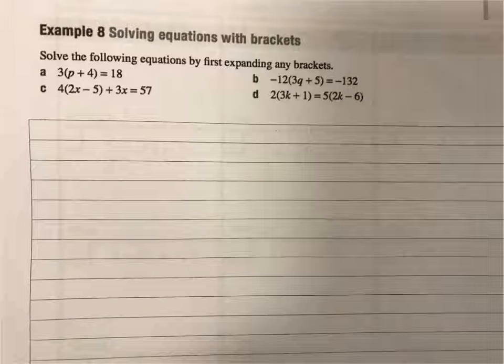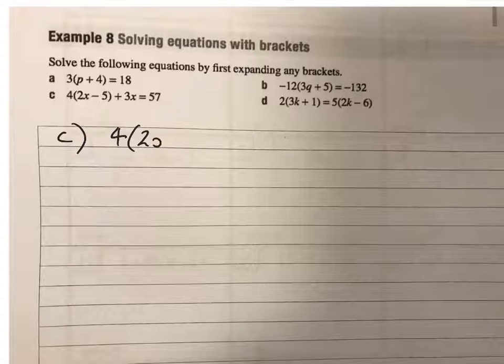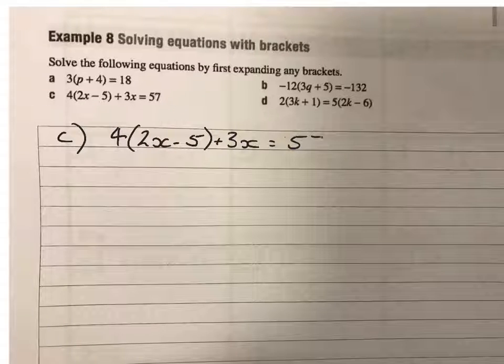Okay, so I've just taken a new slide here just so that I've got C and D and some space to work with them. So you should have A and B already on your page. So question C, we have 4 brackets 2x minus 5 plus 3x equals 57.